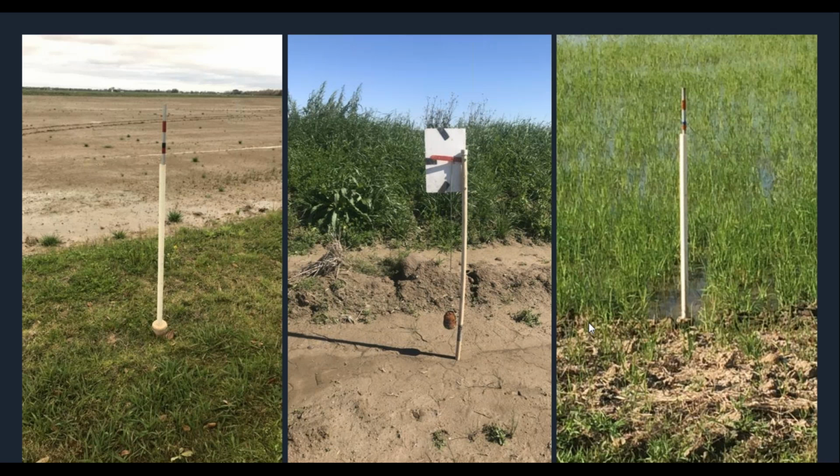And since rice is a water-loving crop and needs water, we keep everything flooded, but we don't like to use too much water because, of course, that costs money and it takes from our natural resources. Next slide, please.